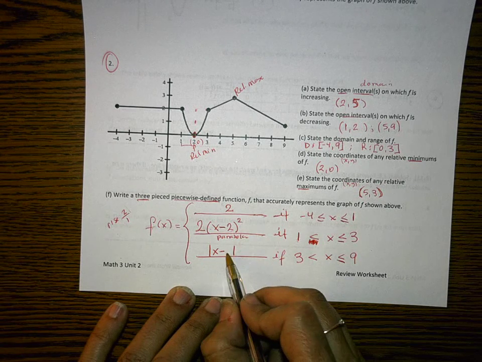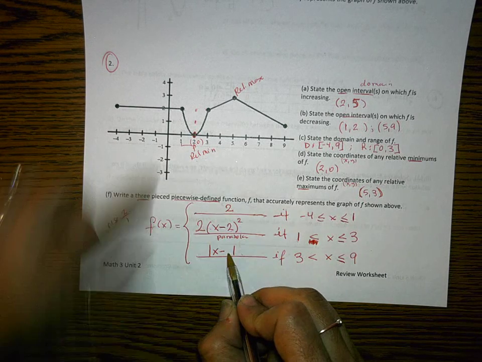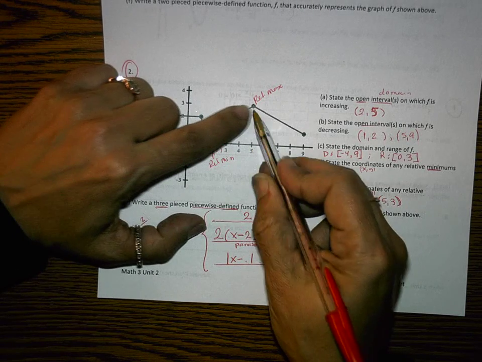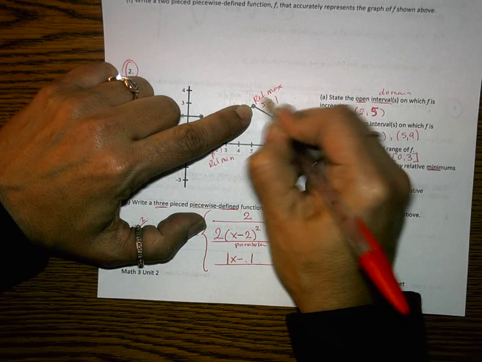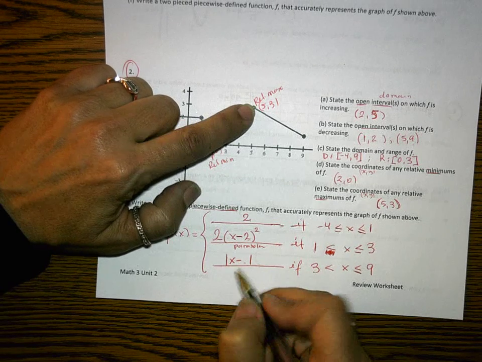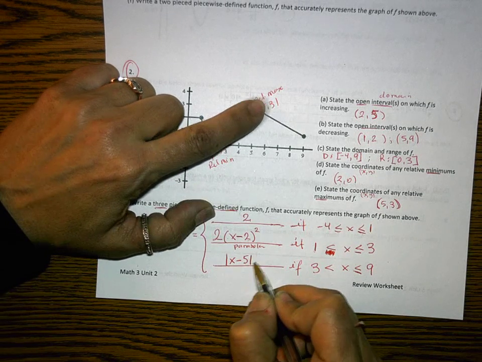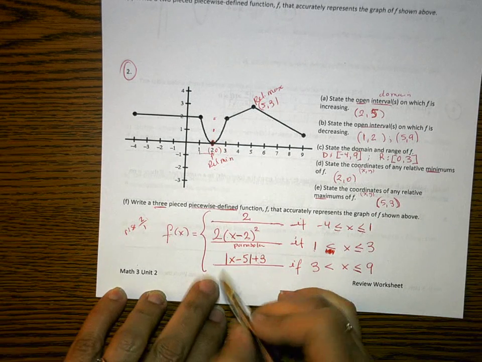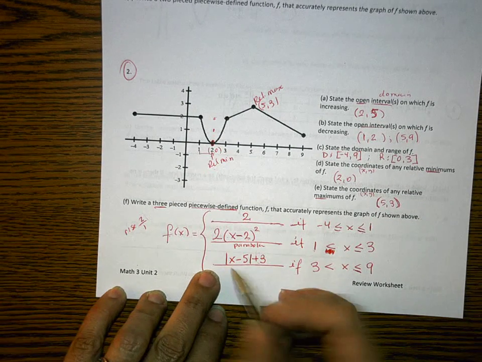And let's go ahead and find our h and k, which is 5, 3, which happens to be the relative maximum of the function. So 5 for x goes in here, positive 3 for my k goes here. Let's take a look at the slope for this absolute value.